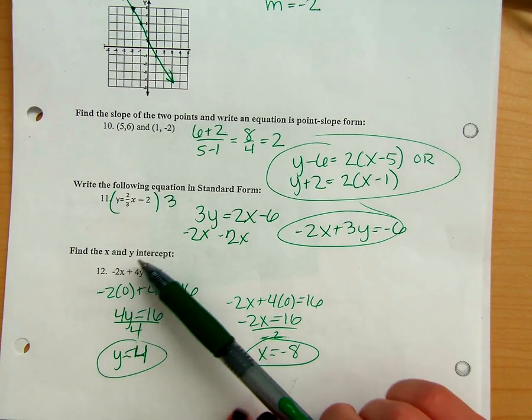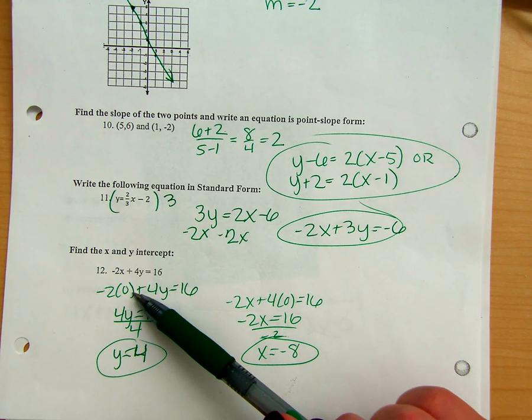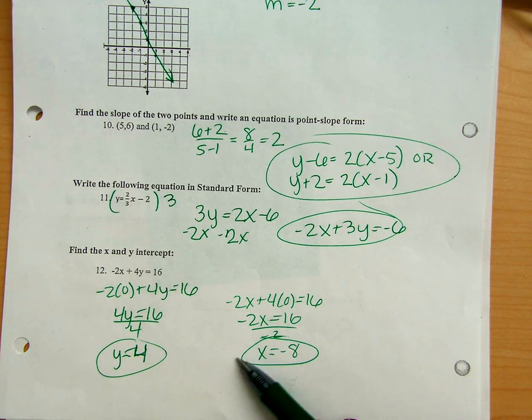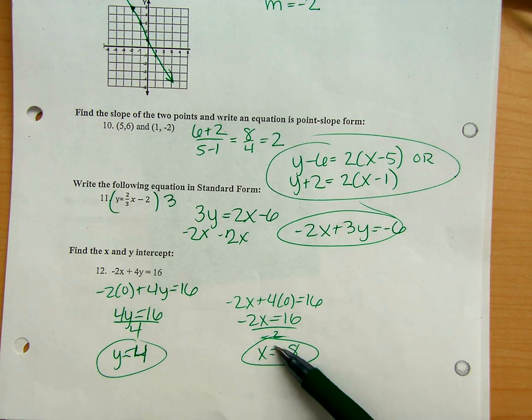For those of you that have forgot x and y-intercept, just plug in 0 for x, then plug in 0 for y. We have a y-intercept and our x-intercept.